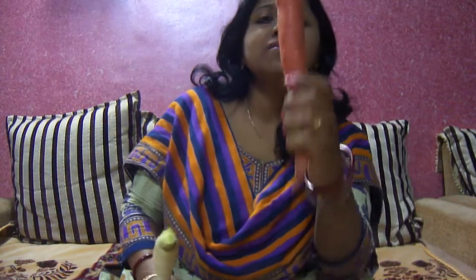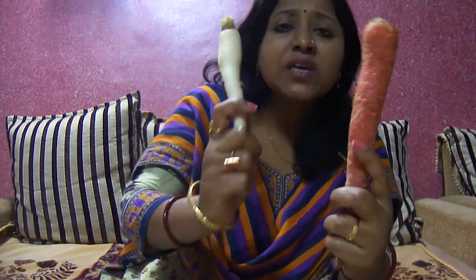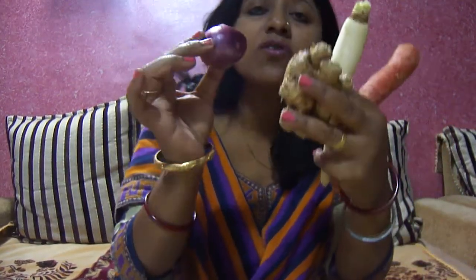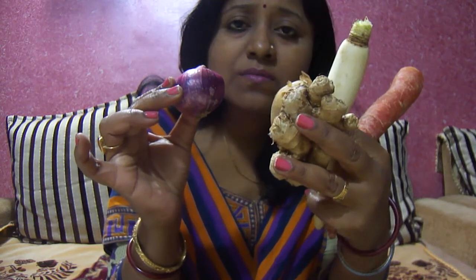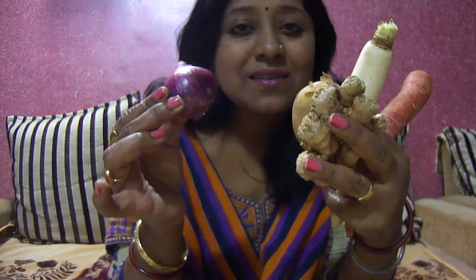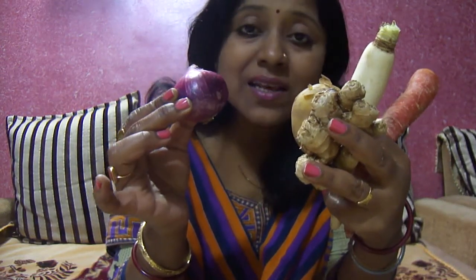Now, the question is, what are the vegetative parts? I'll be presenting in front of you certain things. This is the carrot, this is the radish, this is a potato, this is a ginger, and this is an onion. Now, what is common between these? It is something which you can eat, but they are parts of plant nevertheless.